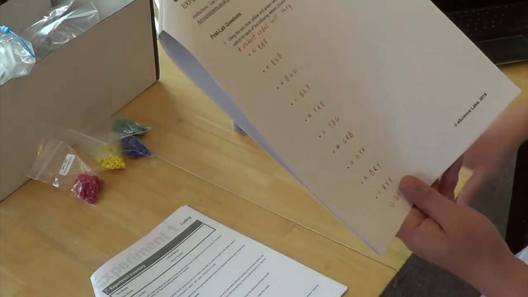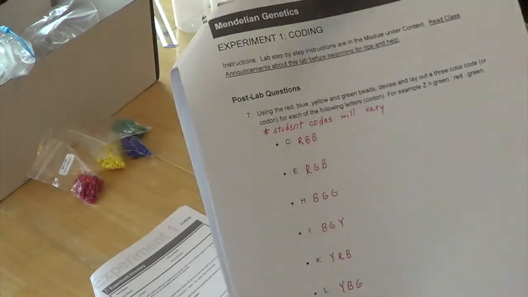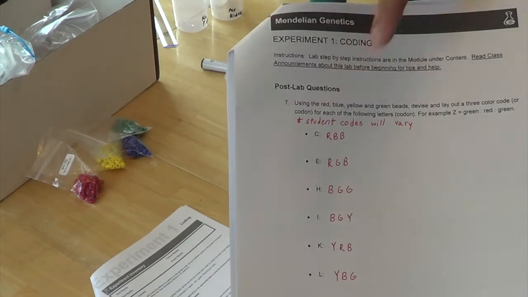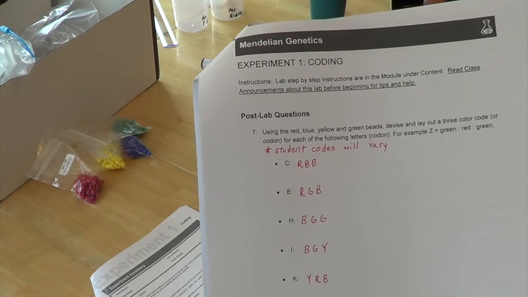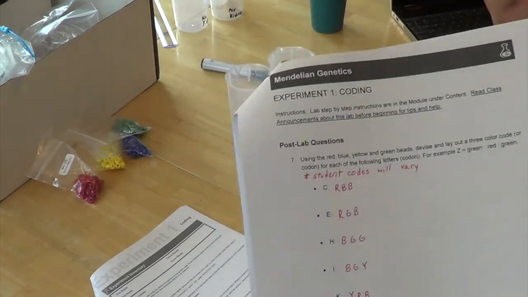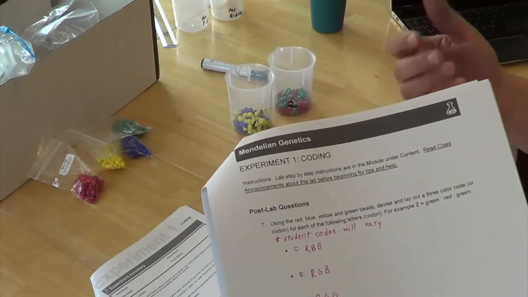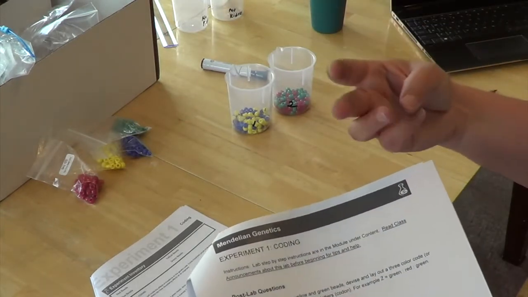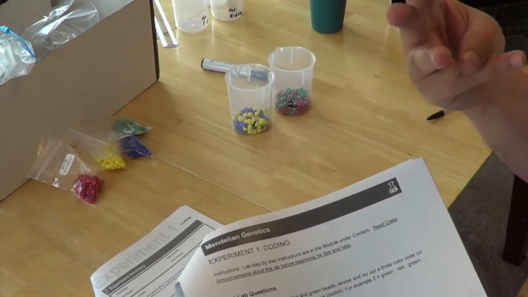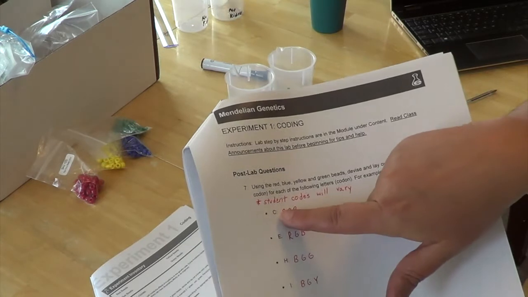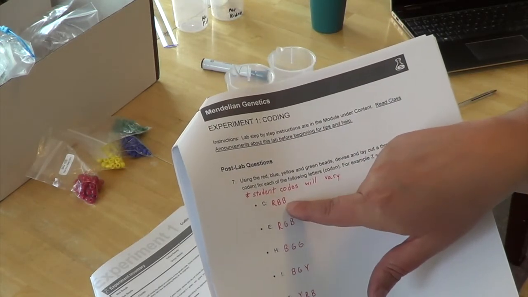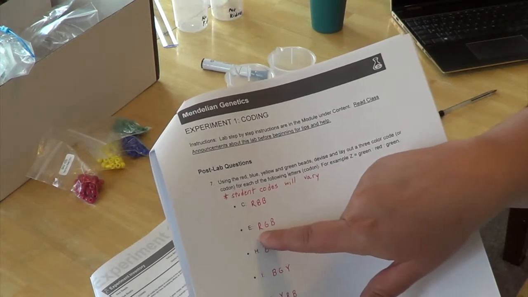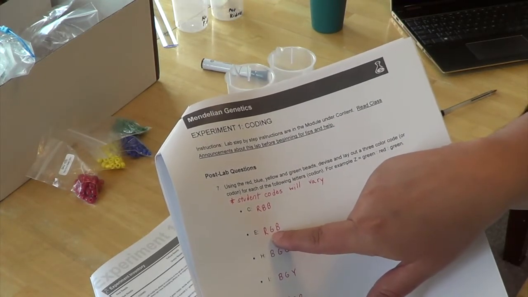So I just made random codes using the beads. For letter C, it's a triplet code, because in real life, in your DNA, your coding comes in a codon, which is 3 letters. So letter C is represented by a red bead and 2 blues. Letter E is represented by a red bead, a green, and a blue.